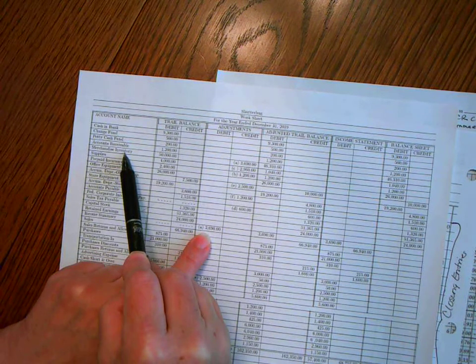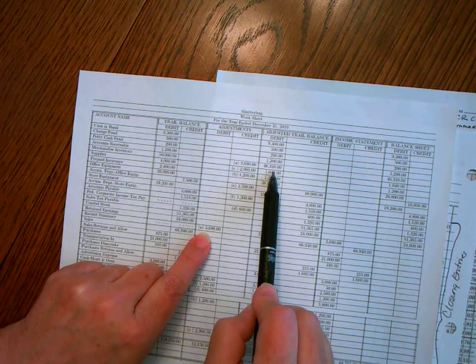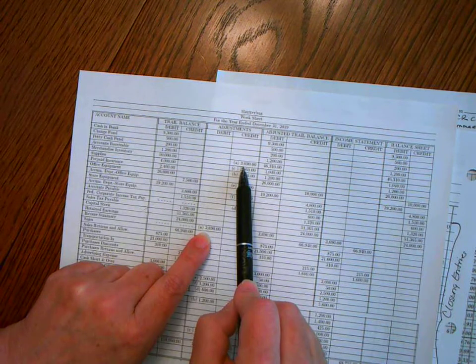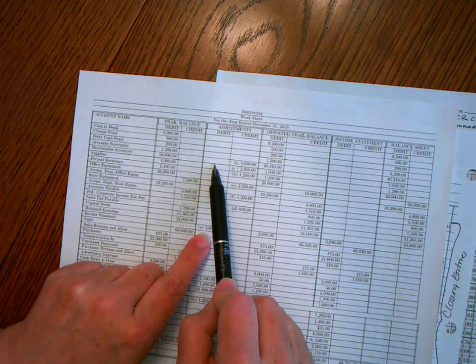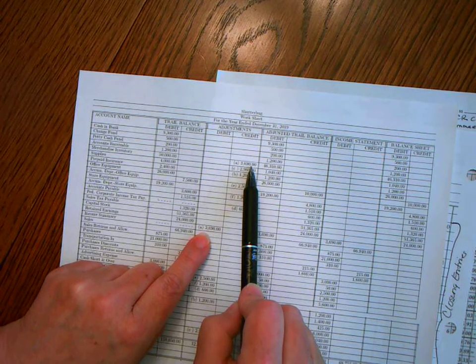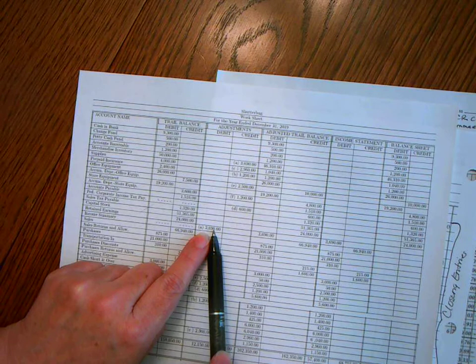Remember the merchandise inventory? This was our beginning inventory. This was our ending inventory. How did we get from here to here? We had to make an adjustment. Sometimes it's a debit, sometimes it's a credit. It just depends on how we bought and sold throughout the year. There's nothing good or bad about a debit or a credit. But we have to have something to go with that adjustment. And that goes into merchandise inventory.